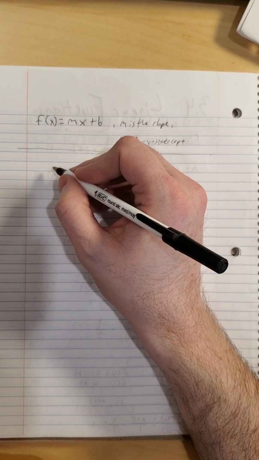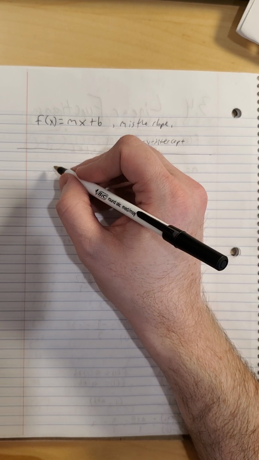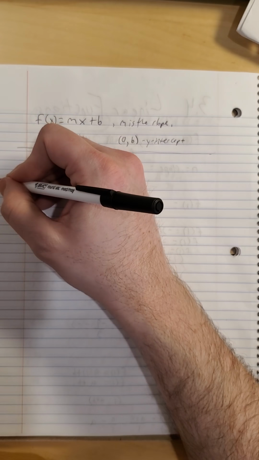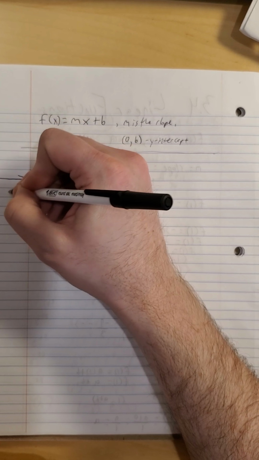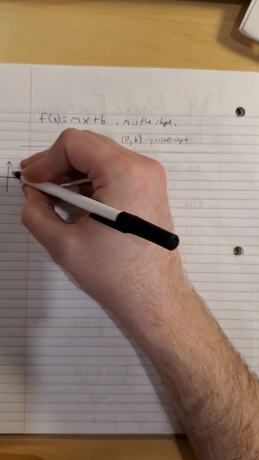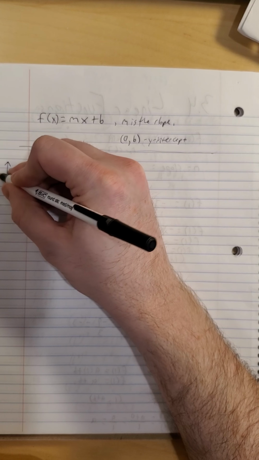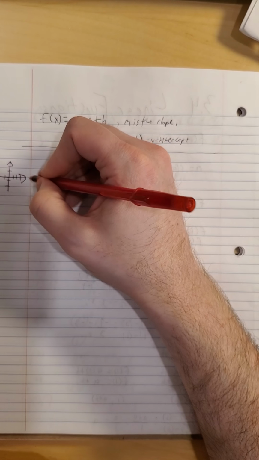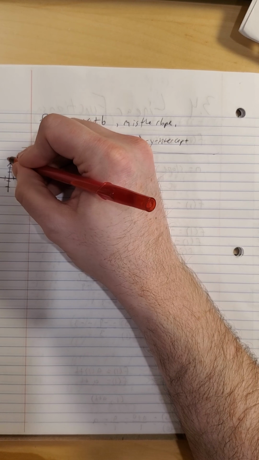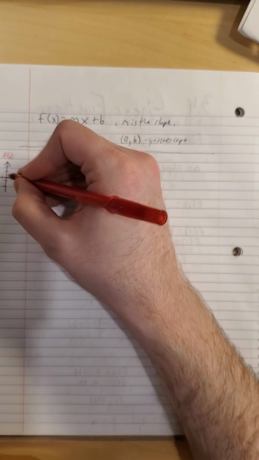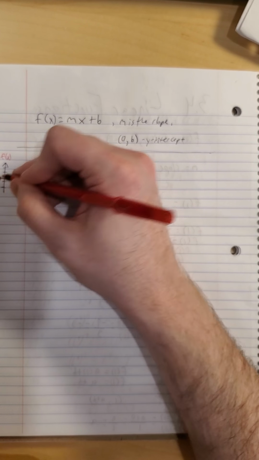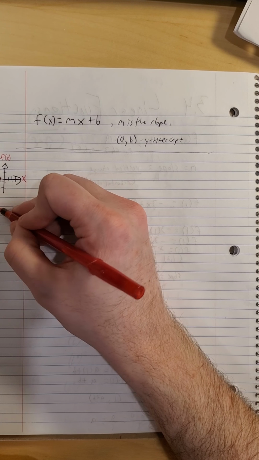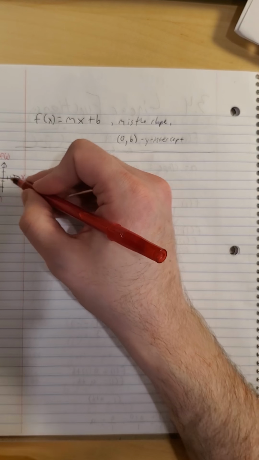So they also sometimes will ask us about an x-intercept for a problem. We'll do just a quick little side mini review problem as far as x-intercepts. So here's my x-axis, here's my f of x axis. This point right here is an x-intercept, and that's sitting at -1, 0.